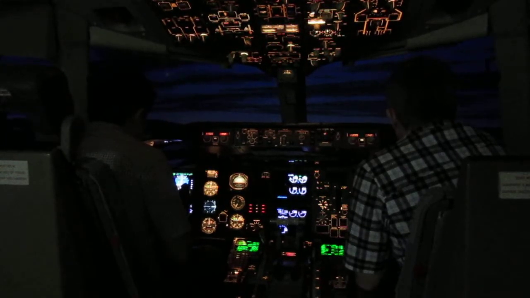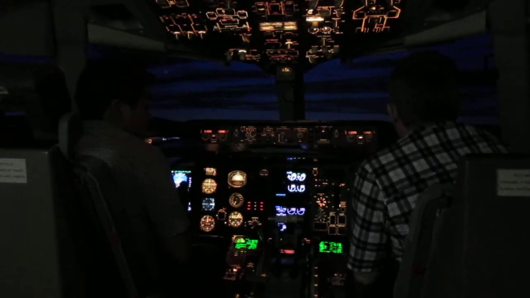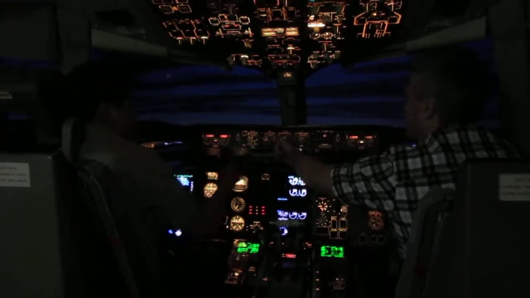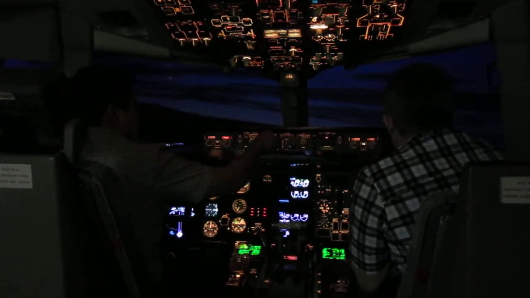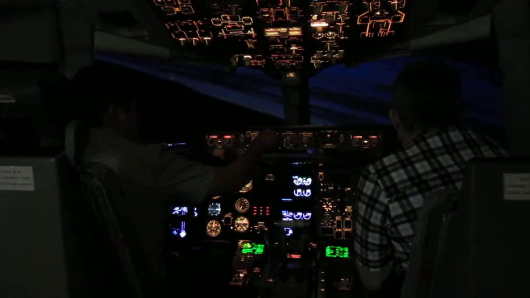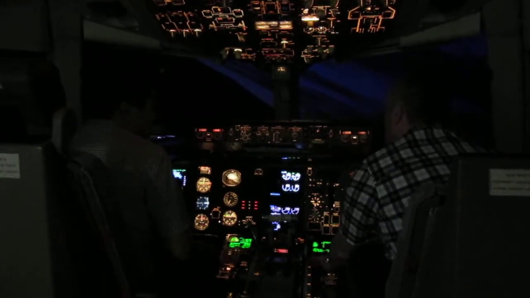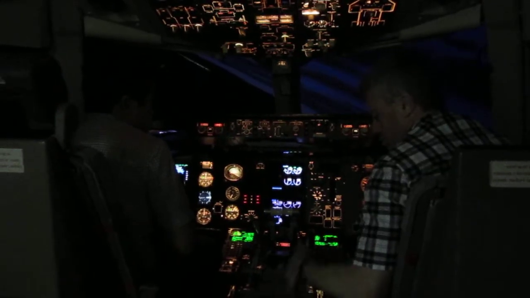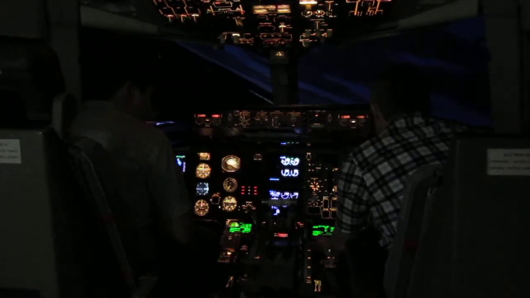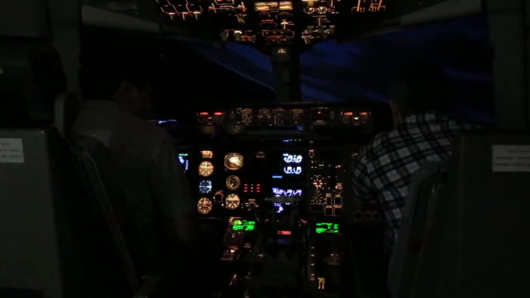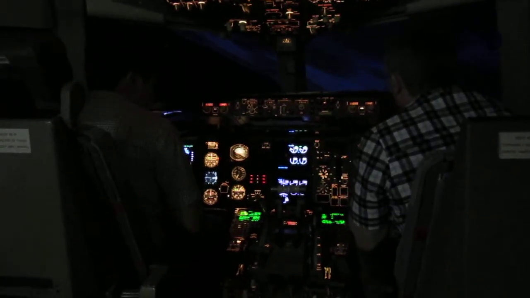And then ATC would now say, okay, Air Canada 064, turn left heading of 180. So you grab your heading selector and you spin it down to 180. And this is a base leg vector. Okay, now what we want to do is start slowing down and start getting the flaps out.